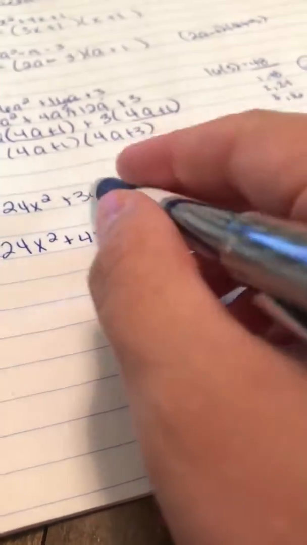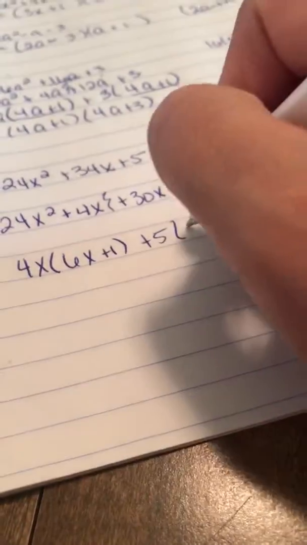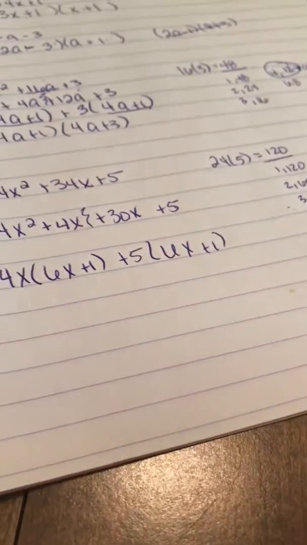So then I'm going to split this middle term in two. So I'm going to have 24x squared plus 4x, and it doesn't matter what order you do it in, you can do it either way, plus 30x plus 5. So it's the same problem, it's just I've split the middle term into two pieces. So on the left side, I can take out a 4x, and I'm left with 6x plus 1. And on the right side, I can take out a 5, and I'm left with 6x plus 1.